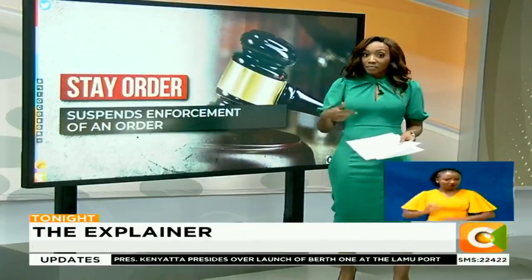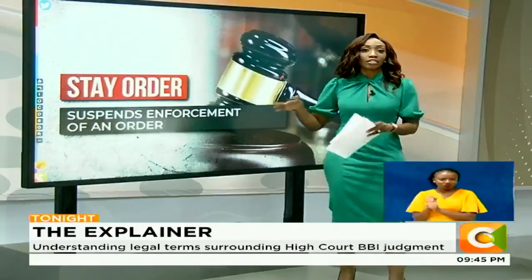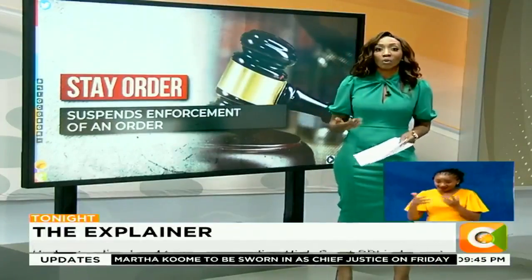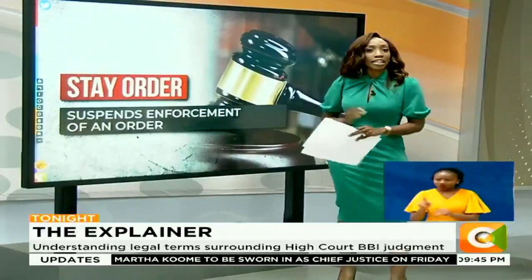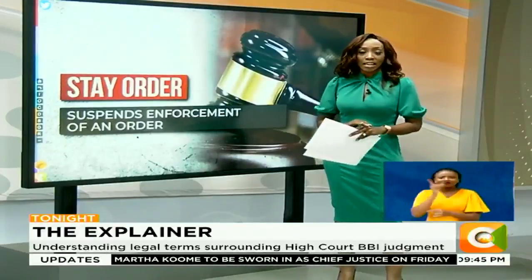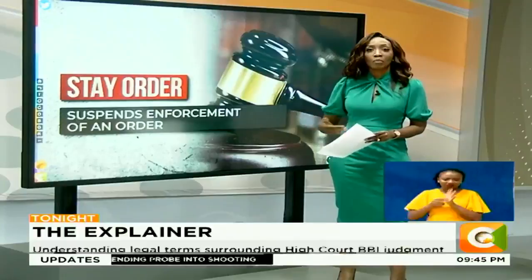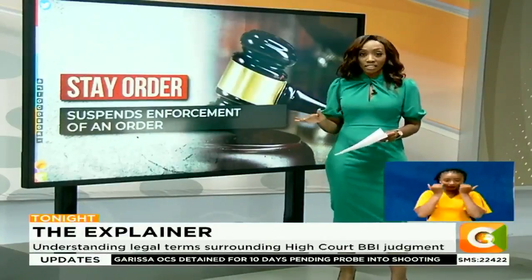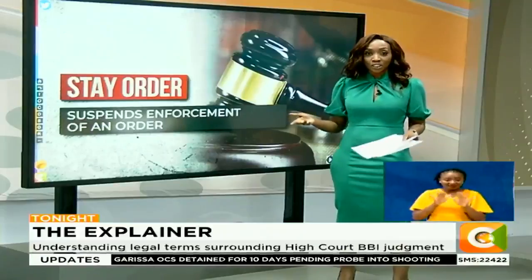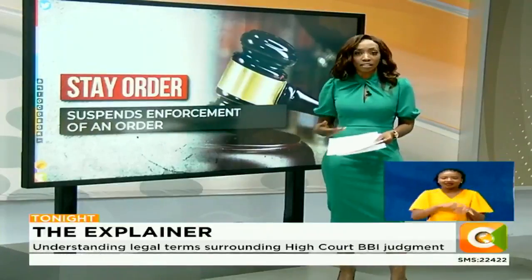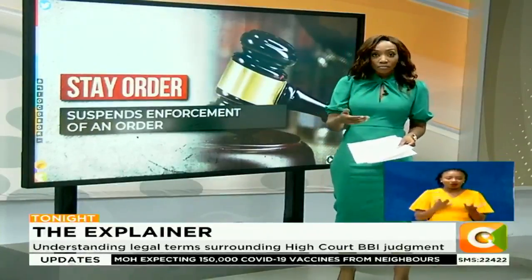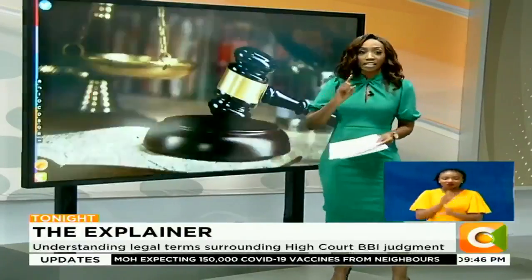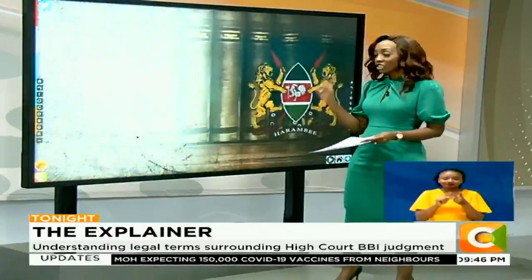But this order was suspended to allow the IEBC conduct the 3 by-elections this week, because IEBC applied for a stay of order by the High Court, arguing that its preparations were already in place and that there was not enough time to comply with the orders of the court. Now, a stay order is not indefinite or permanent. It is issued pending the occurrence of something else, like an appeal or compliance with the order that was initially issued. Here now is another term, and that is an injunction.